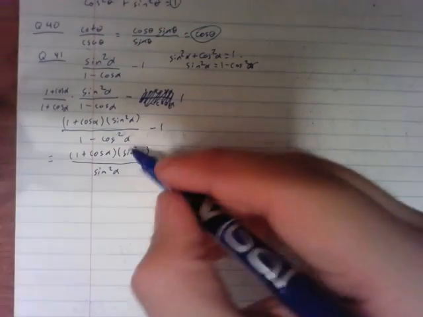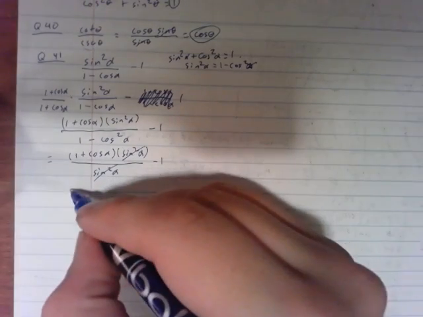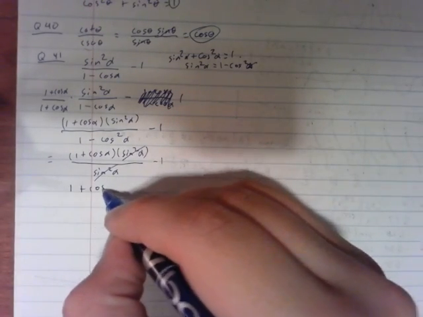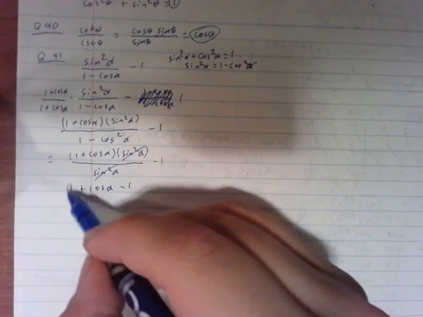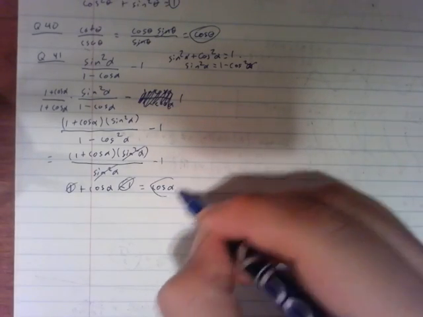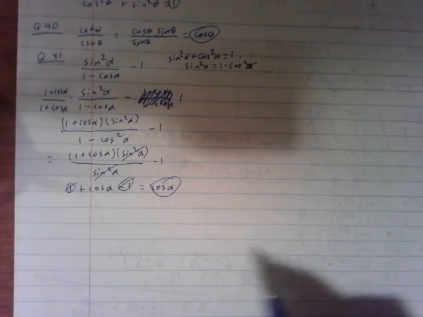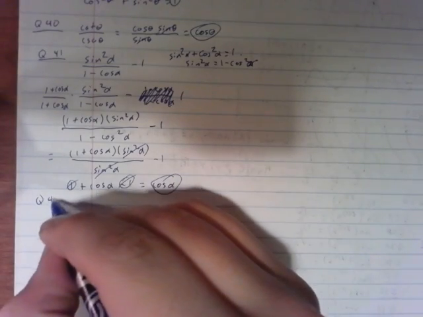So the nice part about this is that the sine squared cancels with the sine squared. So now we're left with 1 plus cosine alpha minus 1. This 1 and the negative 1 cancel. Answer is cosine alpha, and that's it. Pretty cool. Well, that's question 41. Let's do 42.